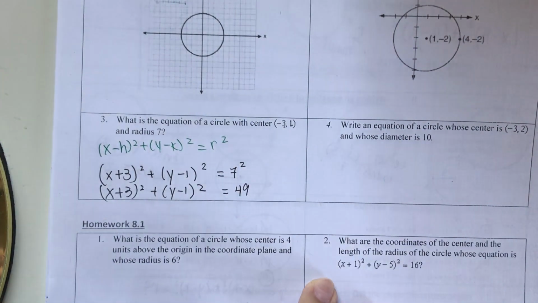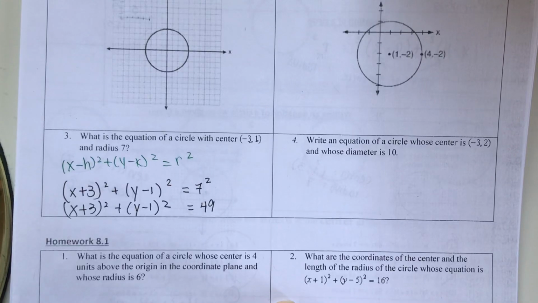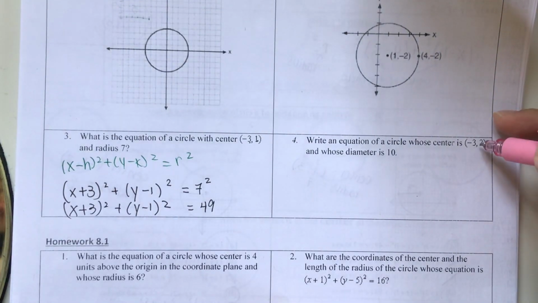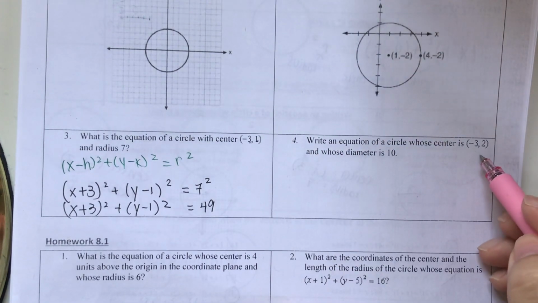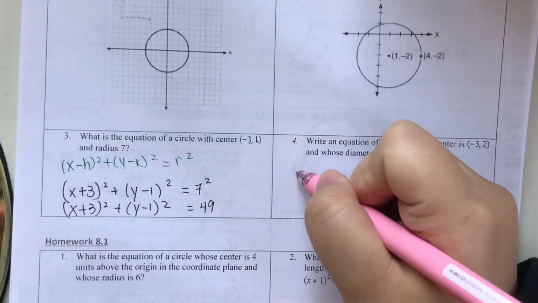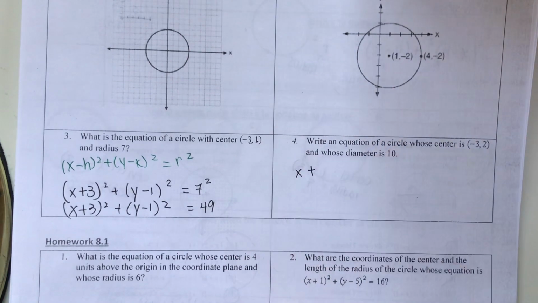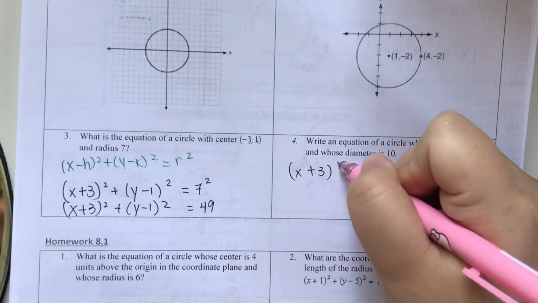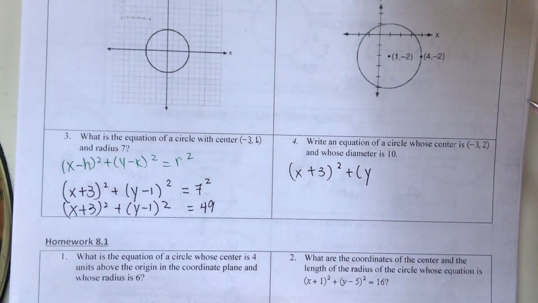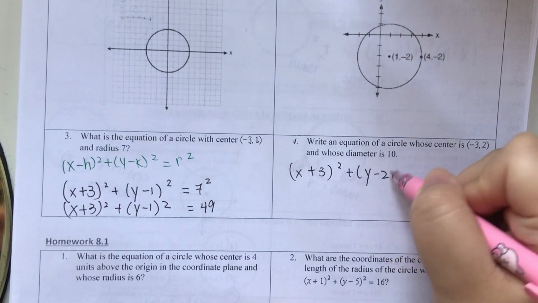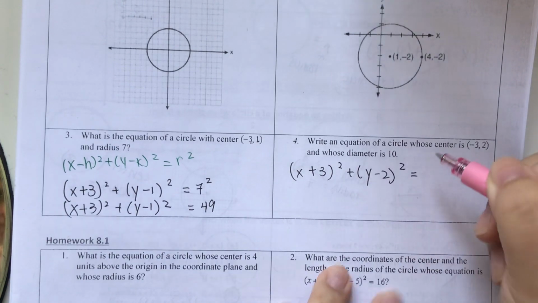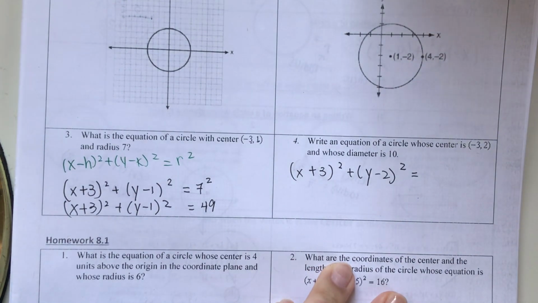Okay? Now, number 4. Number 4 is very similar. Same thing, right? The center is at negative 3, comma 2. So negative 3 changes into a positive. So that means x plus 3 to the second power plus y. This is positive, so I change it to a negative, minus 2 to the second power is equal to. There's a trick in this question.